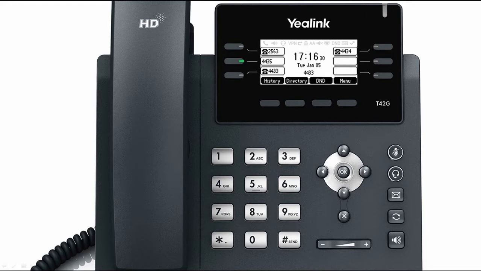When the LED light of the BLF key is constantly red, it indicates that the monitored line is making an outgoing call or is conversing. When the LED light rapidly flashes red, 200 ms, it indicates that the monitored line is receiving an incoming call.